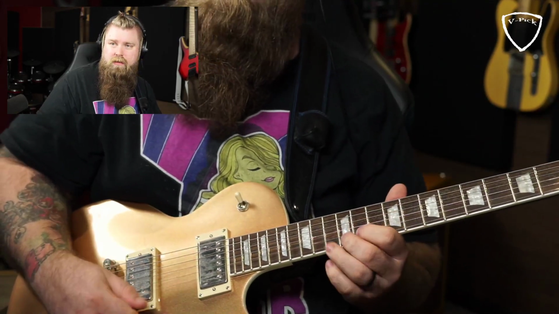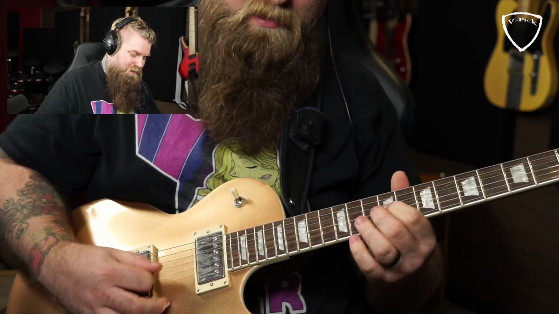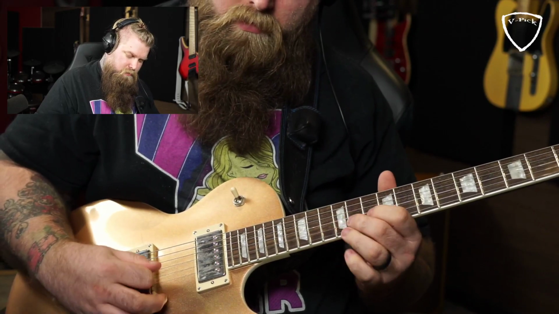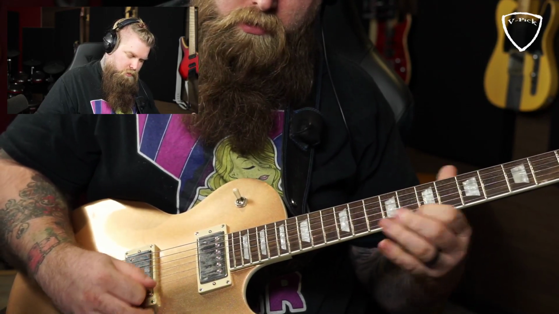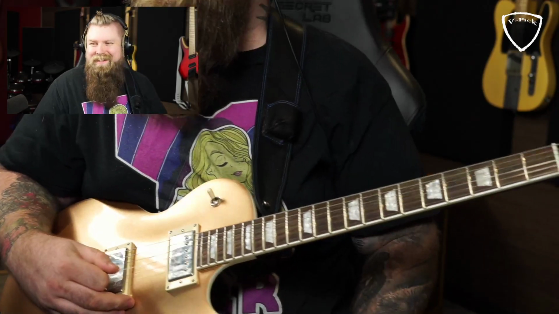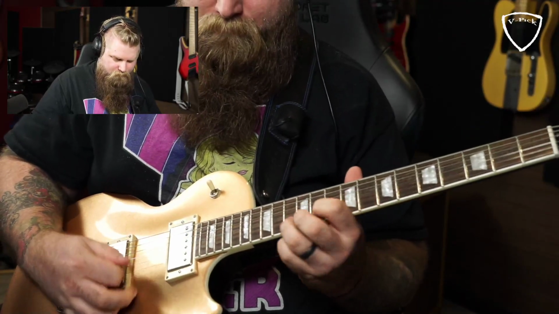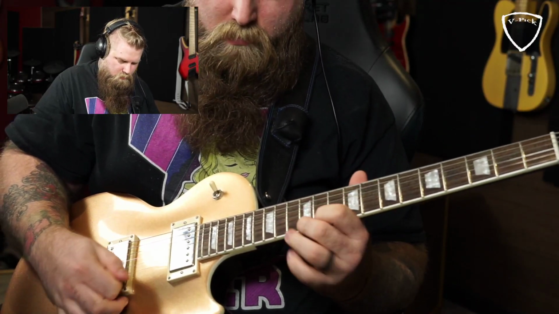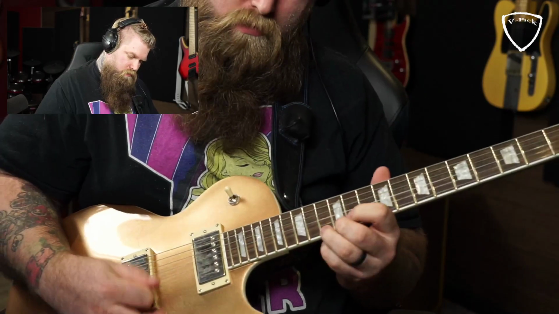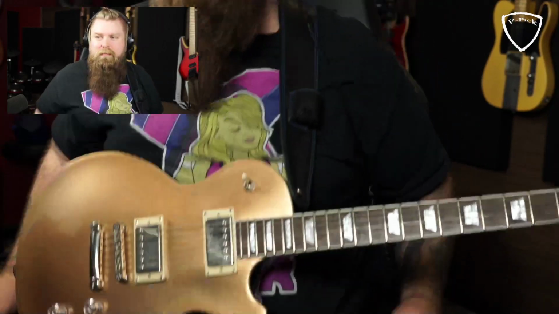Cool lick. Connect it. Programming melodies in, right? So, okay, there we go. Apparently my picking sucks today. My picking always sucks.